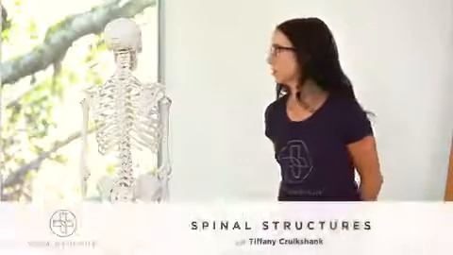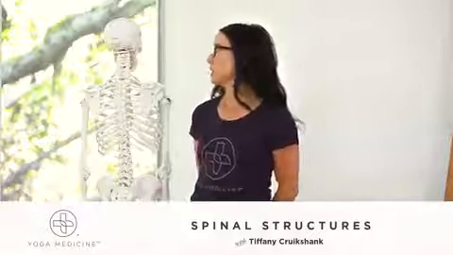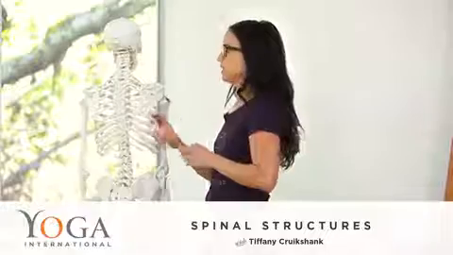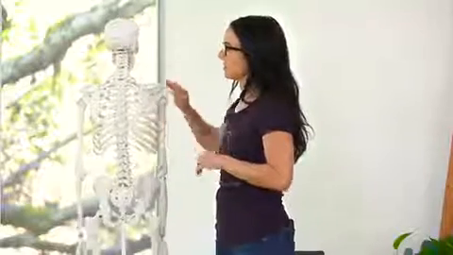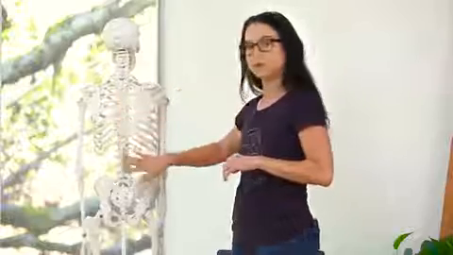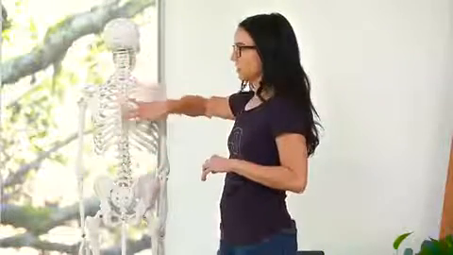So let's talk about the spine again. And I want to come back to the bony structures in the spine and just point out a few different features of the spine or the vertebra themselves. We talked about the cervical spine and the thoracic spine and the lumbar spine and the different curves of that.